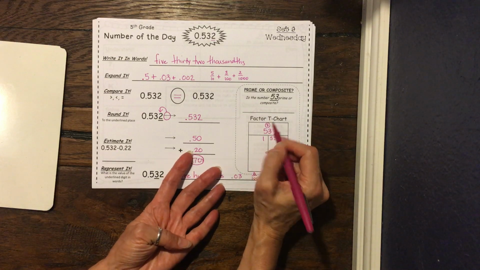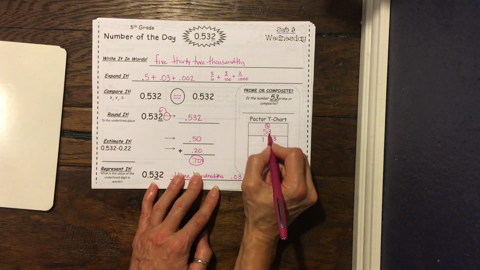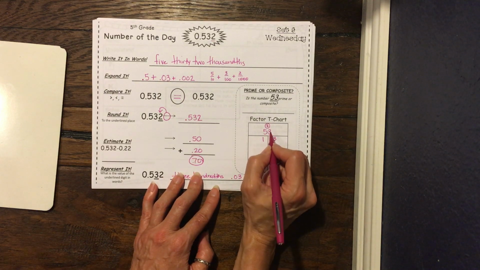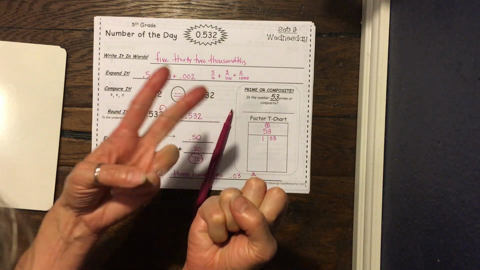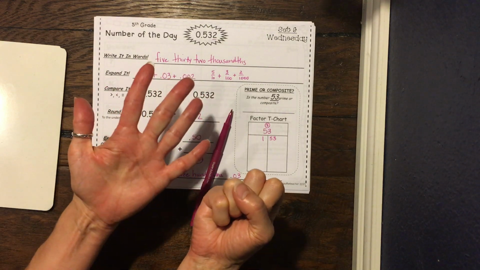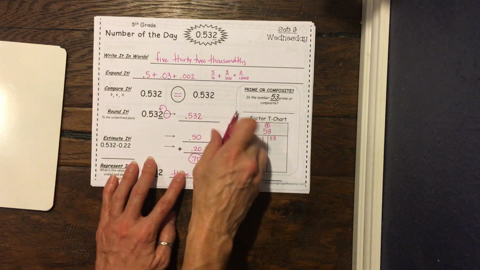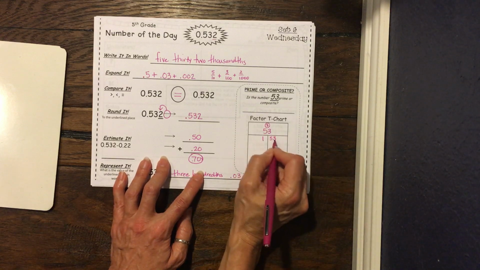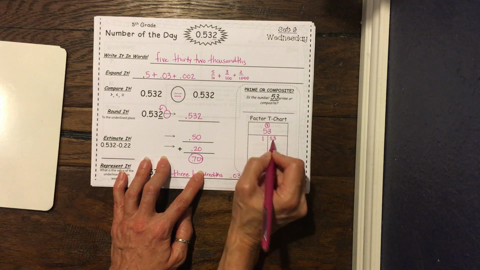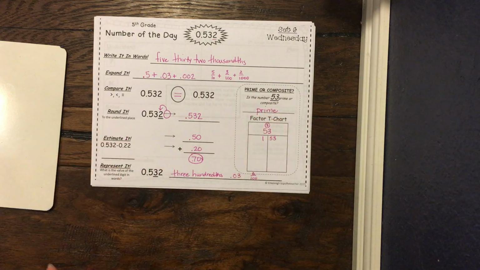That means the only thing we have to check is 3, 5, 7, and 9. We've already checked 3 and 9, so they're out. So all we have left is 5 and 7. 5 does not go into 53 because it doesn't end in a 5 or 0. Let's sing the 7 song. 7, 14, 21, 28, 35, 42, 49, 56. We skipped 53, so 7 does not go in, so we are done. If it only has 2 factors, guys, if it only has 1 and itself, that means our number is prime.